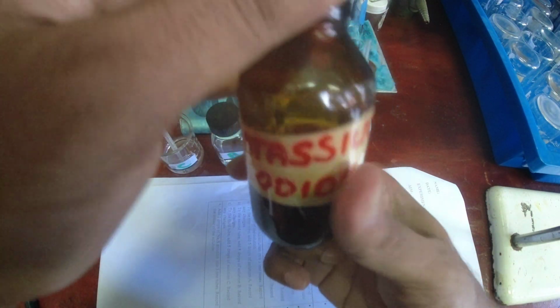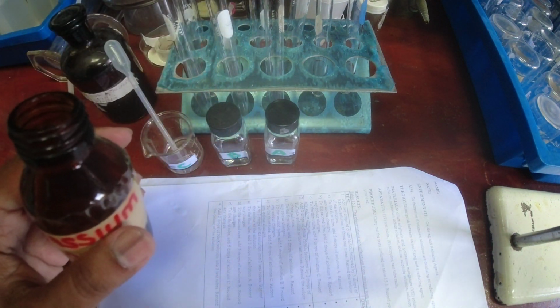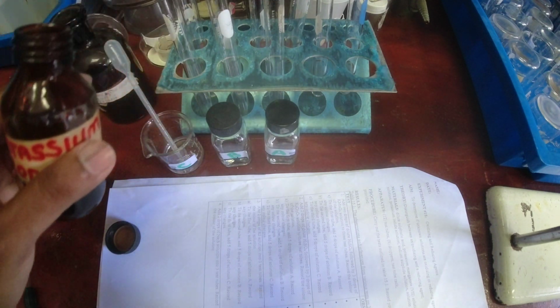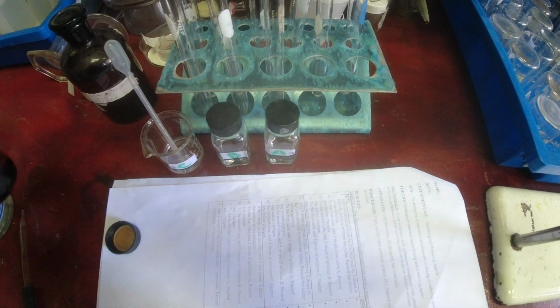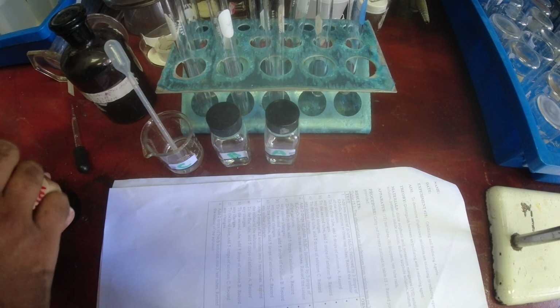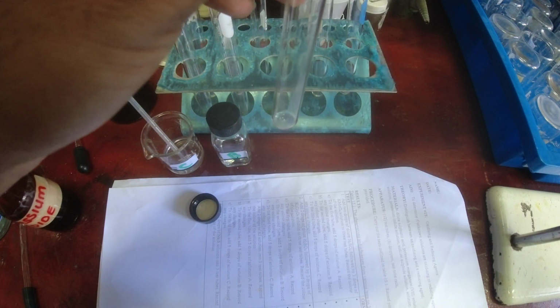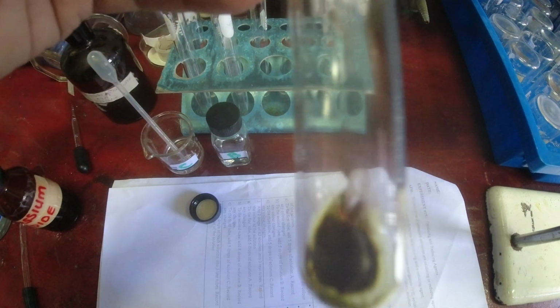Alright, so we're moving on to potassium iodide. Procedure states 2 drops in each test tube. 1, 2. 1, 2, 1, 2. Alright. That's potassium iodide. And then we have to add 5 drops again of each. So you should use a dropper. I'm just gonna pour in a little bit. Right, so it's colorless. That's your first observation. And then it changed to, what color is that? So that's the color change.